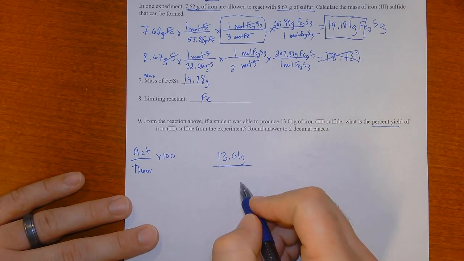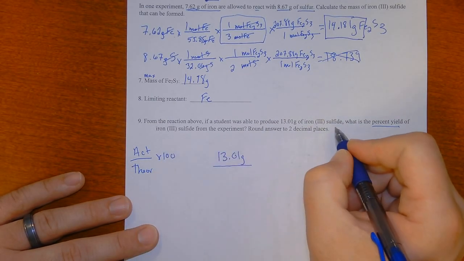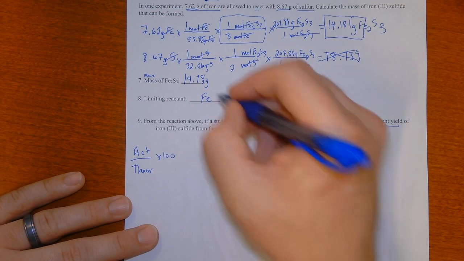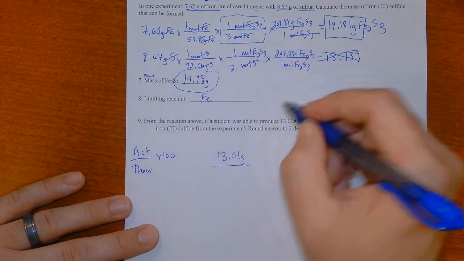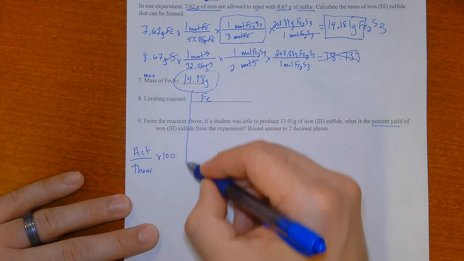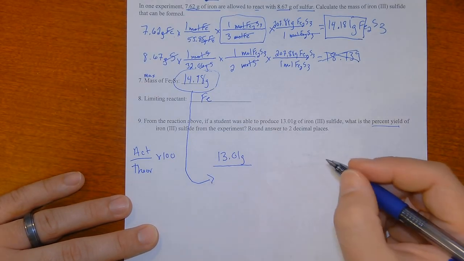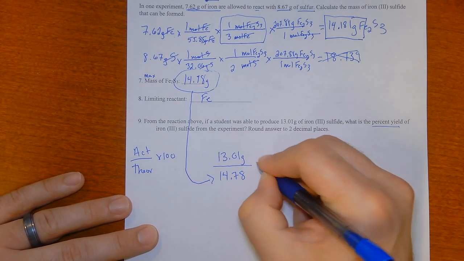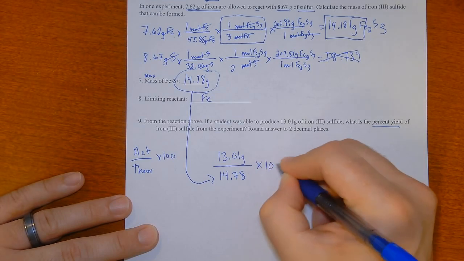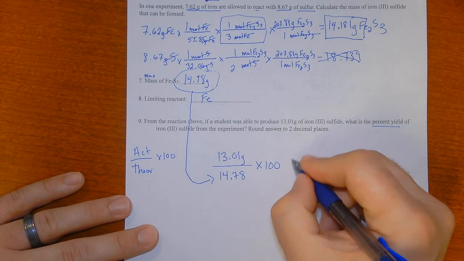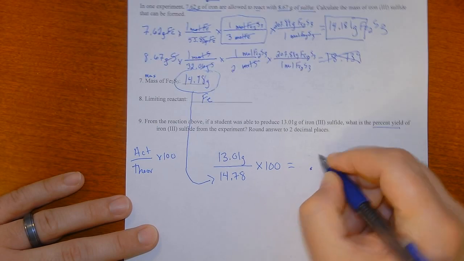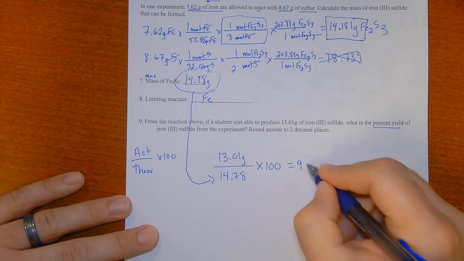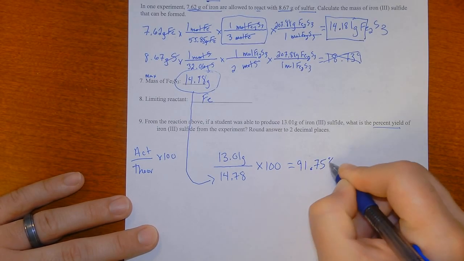Well, what goes on bottom? This is a theoretical, which means here's my theoretical yield. That means that number gets put there, 14.18. Divide that, then multiply by 100. I should get an answer of 91.75%.